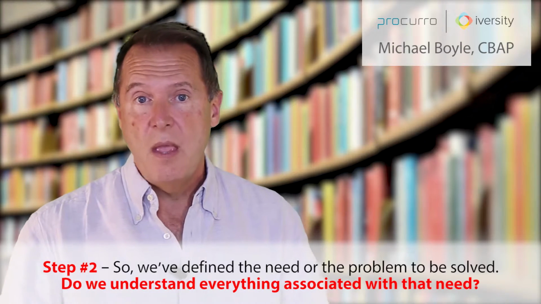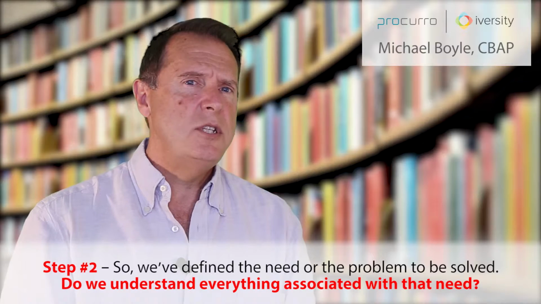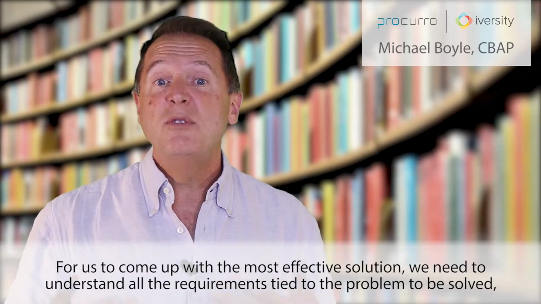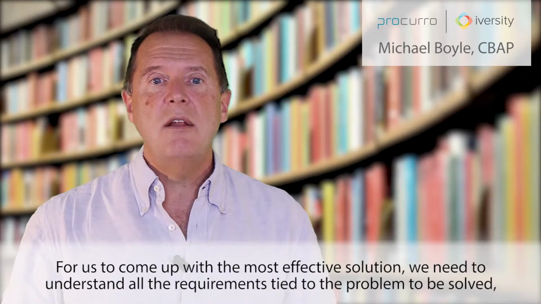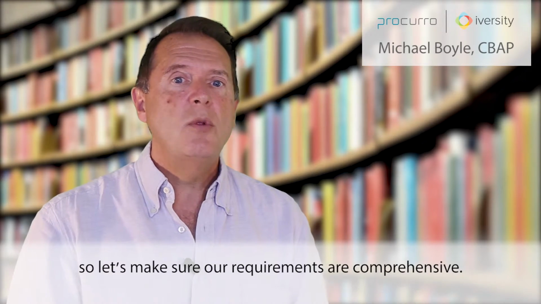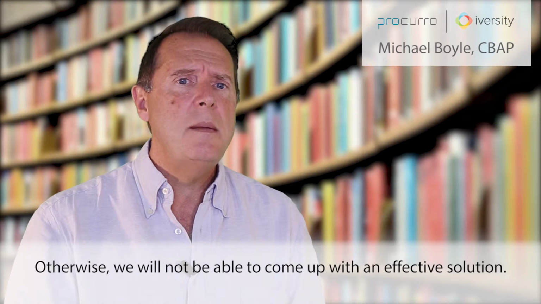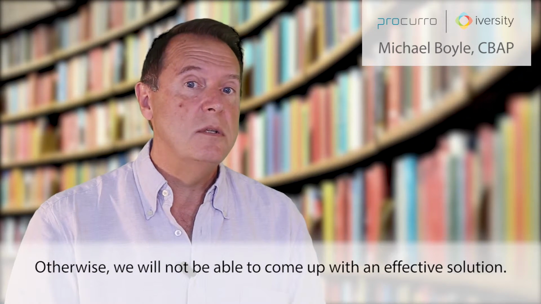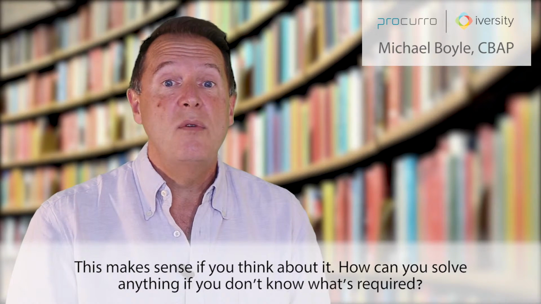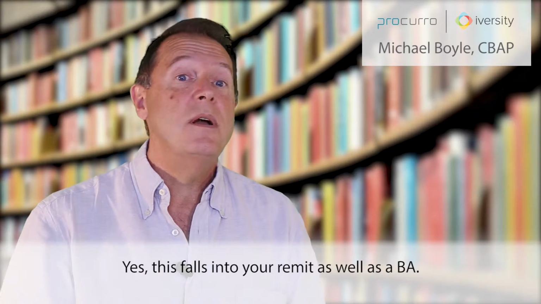Step number two. So we've defined the need or the problem to be solved. Do we understand everything associated with that need? For us to come up with the most effective solution, we need to understand all the requirements tied to the problem to be solved. So let's make sure our requirements are comprehensive. Otherwise, we will not be able to come up with an effective solution. This makes sense if you think about it. How can you solve anything if you don't know what is required? Yes, that falls into your remit as BA as well.